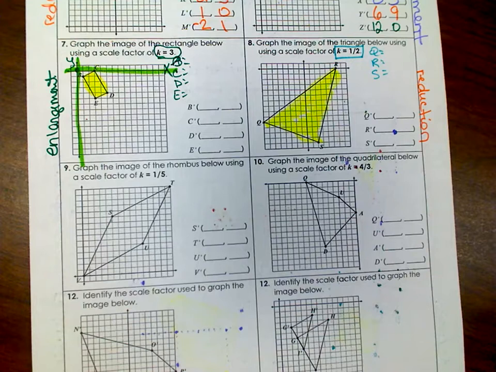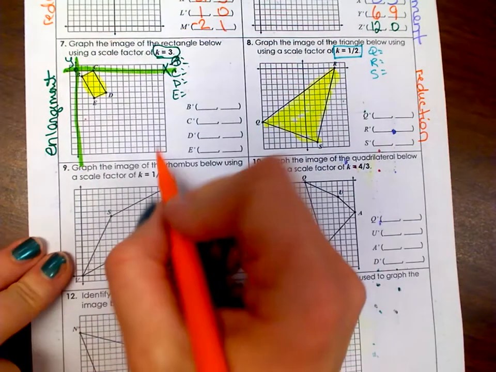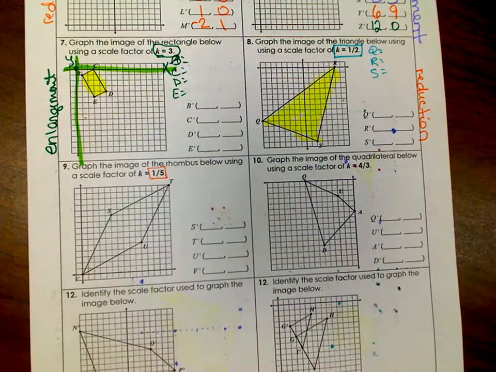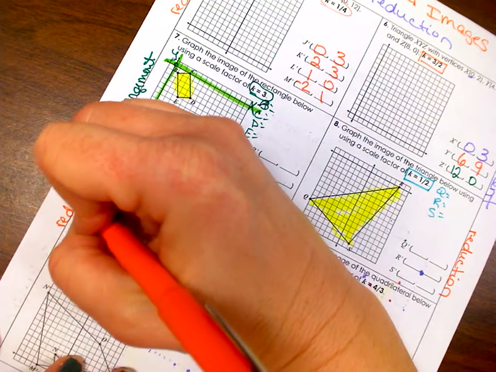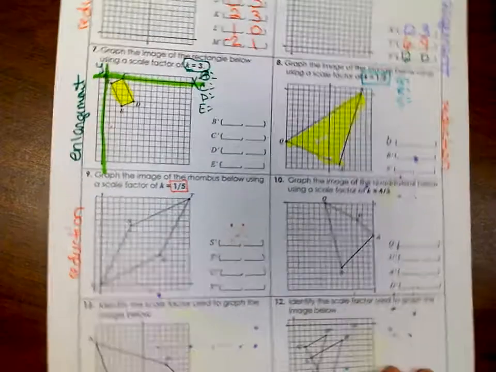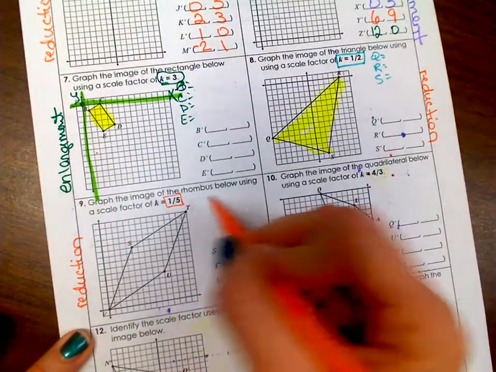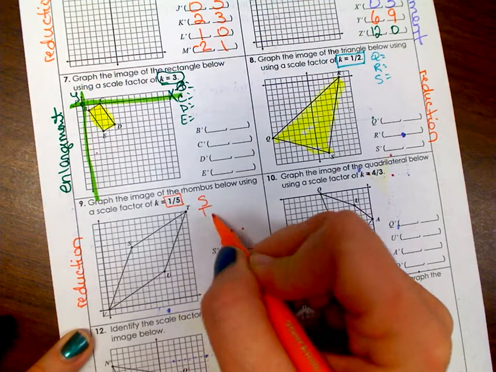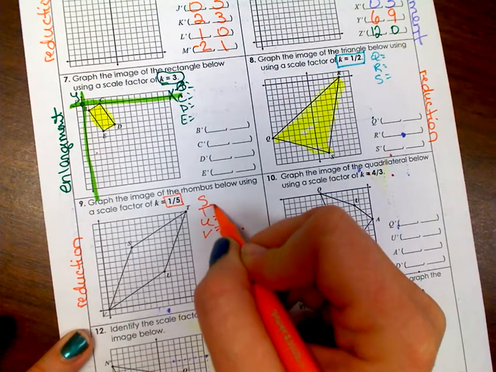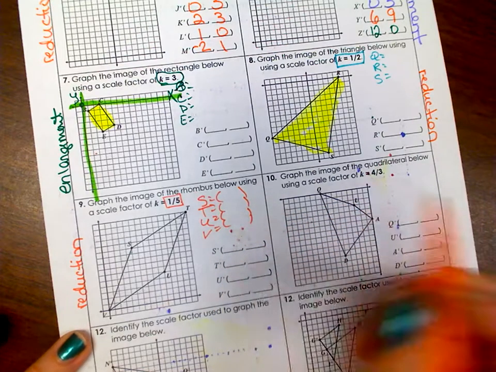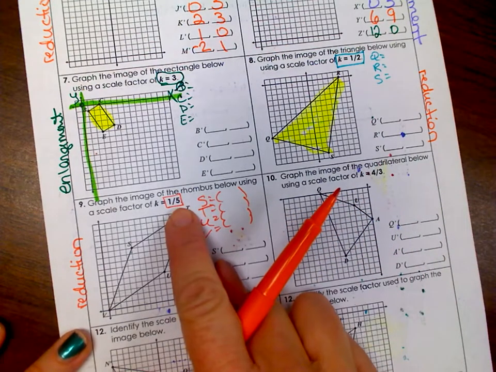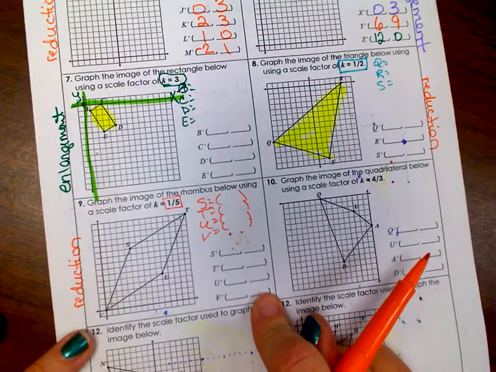Number 9, graph the image of the rhombus below using a scale factor of 1/5. Again, that's a pretty scale factor. All you have to do is divide by 5. So again, this one is a reduction. You're going to plot the original points S, T, U, V, and then divide each of them by 5 to put them here.